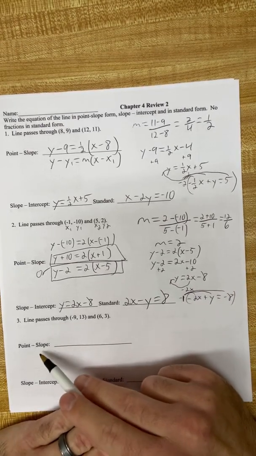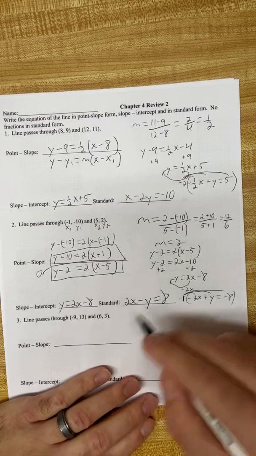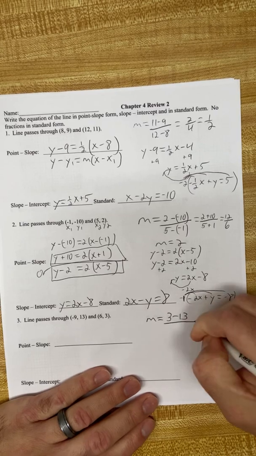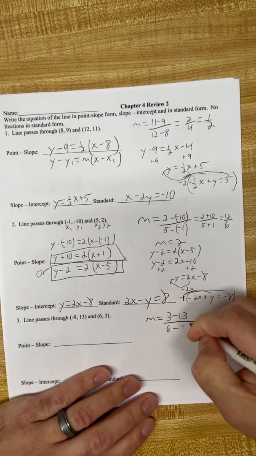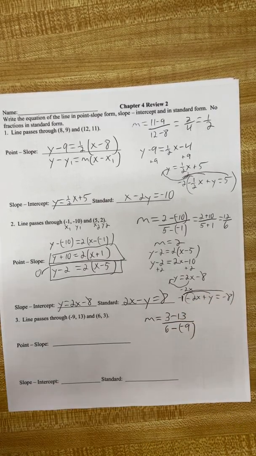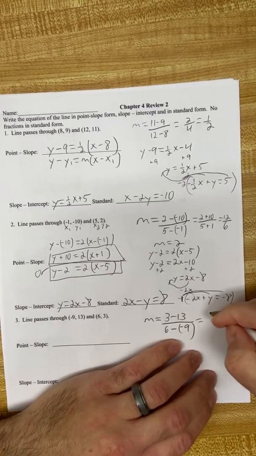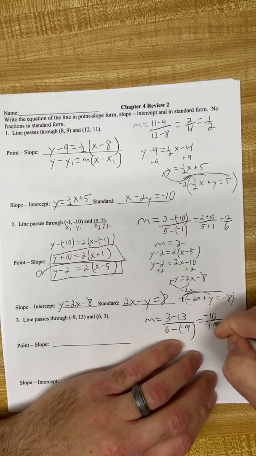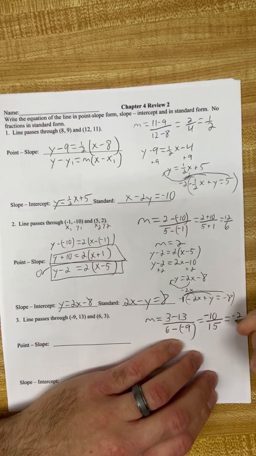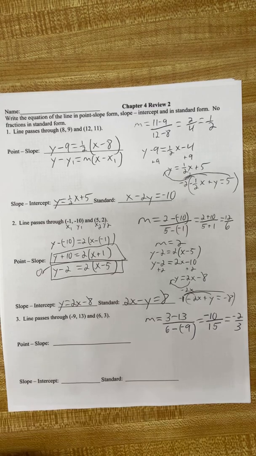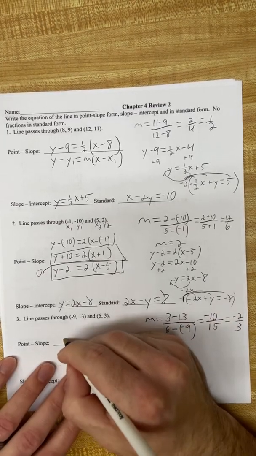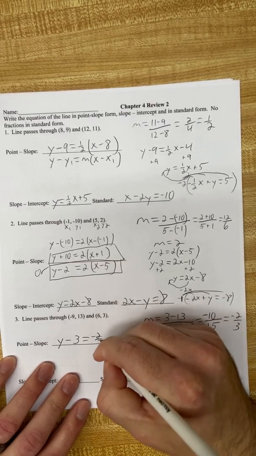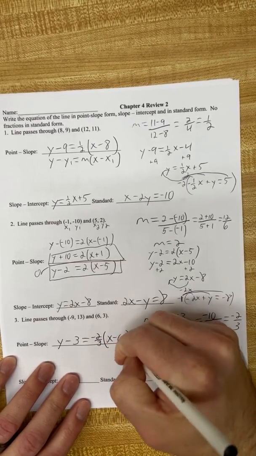All right, so next up, point slope form. Let's get our slope. So that's going to be -10 in the numerator, and my denominator is going to be 15. So it's going to reduce down to -2/3 for my slope. I'm just using my second point here. I've got -2/3 times x minus 6.